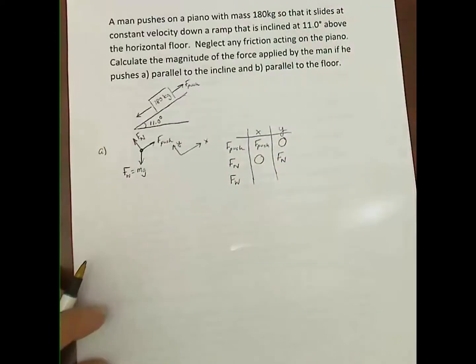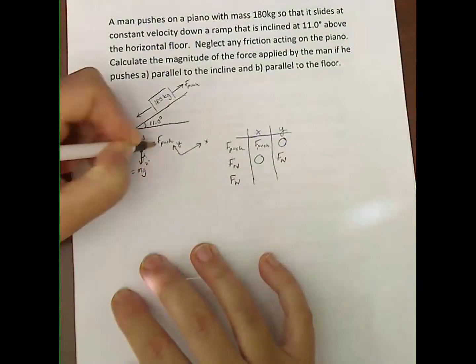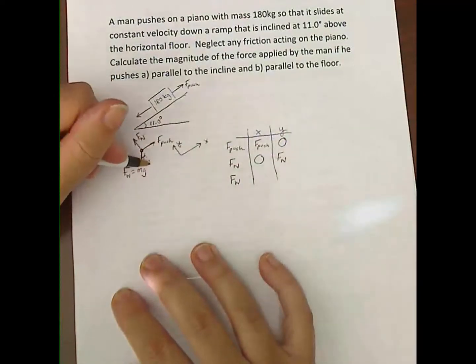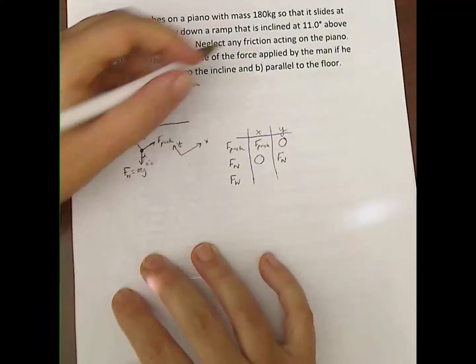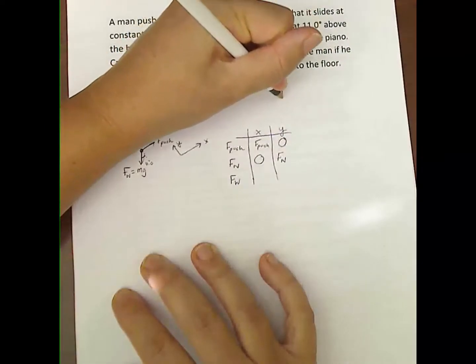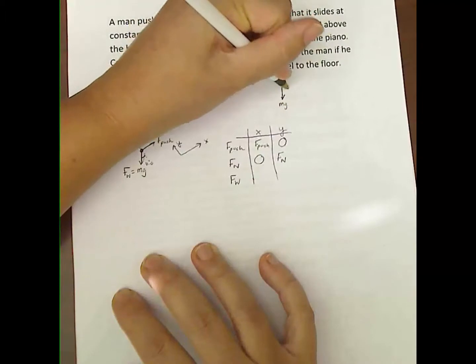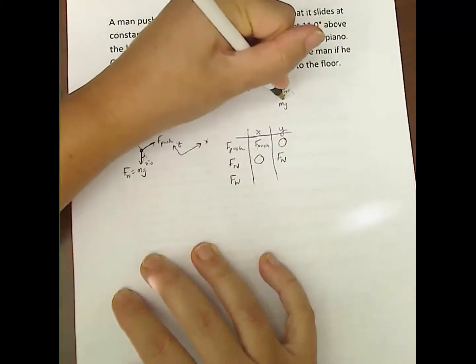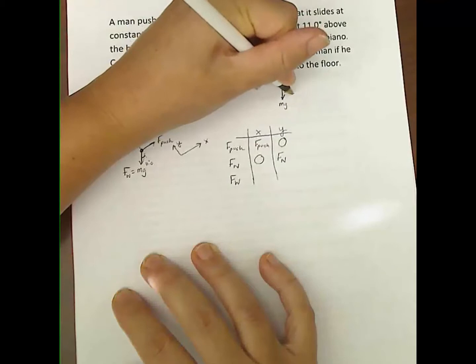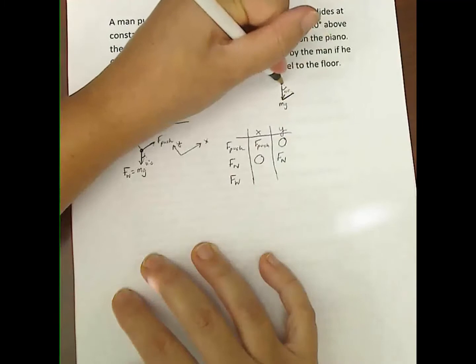So if we go back and we look at our diagram here, this angle in here is equal to the angle of the ramp above the floor, so that's 11 degrees. So if I draw another picture over here, here I've got mg. Here I've got my 11 degrees. The x component and the y component. This side here is the x component, and you notice it's negative because it's going down the ramp.